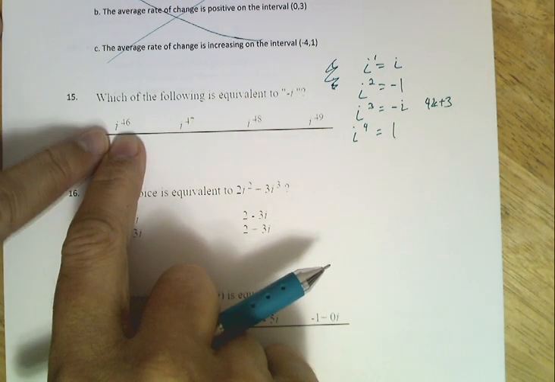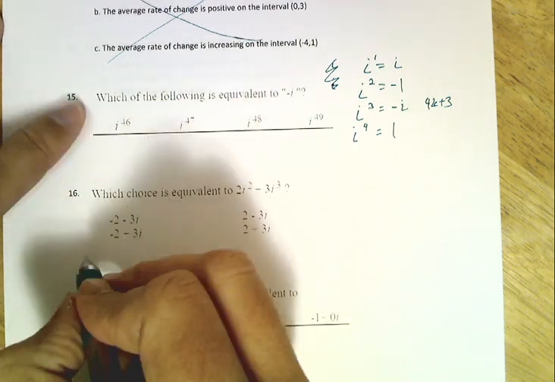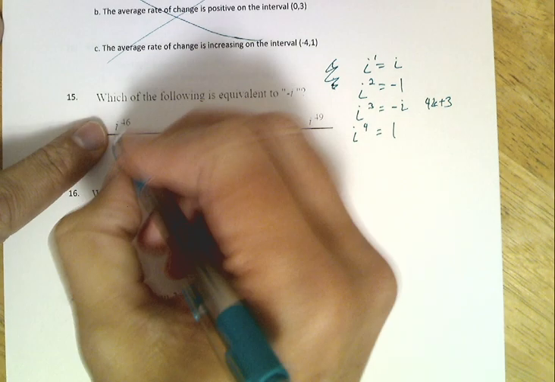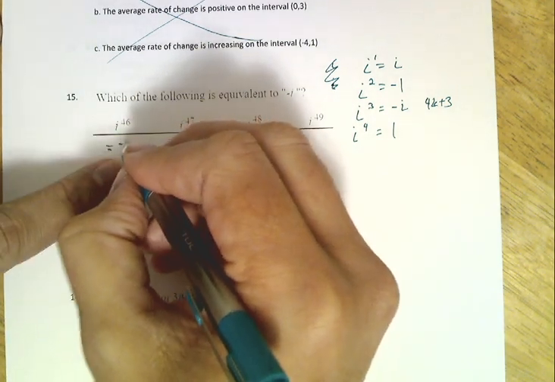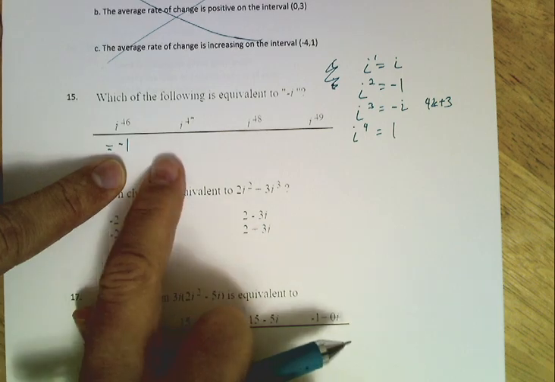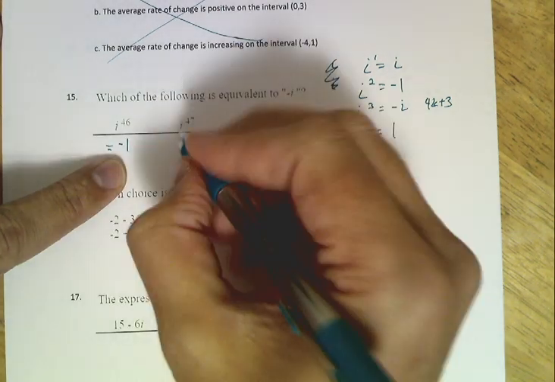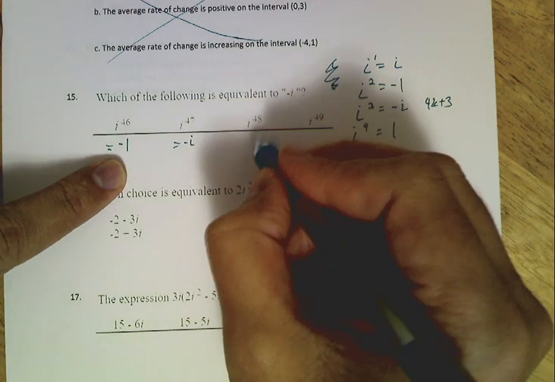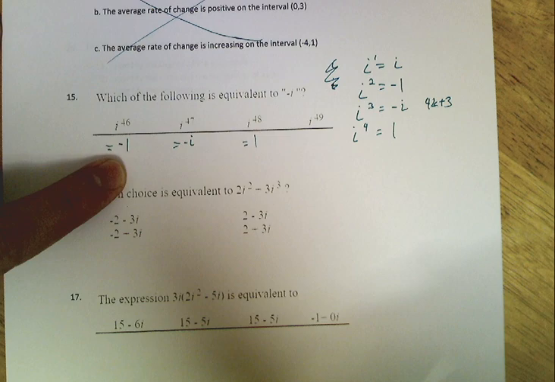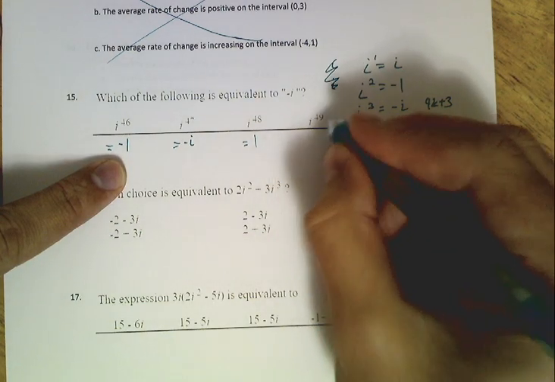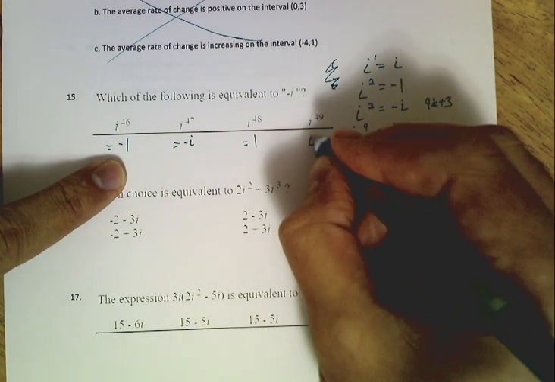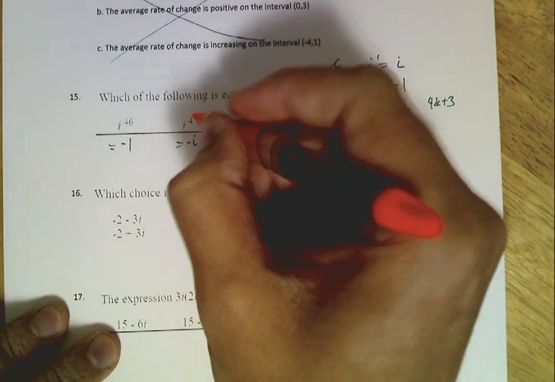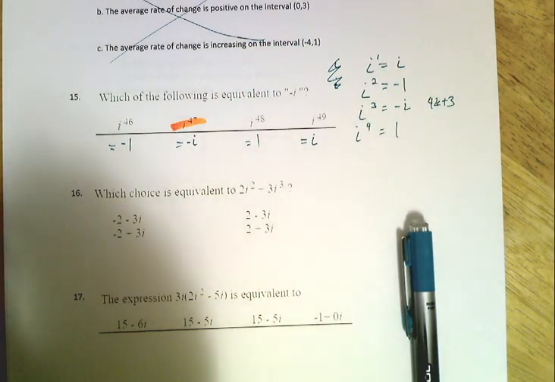So this one is 2 more than a multiple of 4. So i to the 46, 44 is the multiple of 4 that we're talking about, this is 2 more. So this one should be equal to -1. That's like saying i squared. The one after that, this one is 3 more than the multiple of 4, so this is going to be -i. And this one is going to be equal to 1. And then i to the 49 is 1 more, so that should be equal to just i. And since it's asking for negative i, i to the 47th is the correct answer.